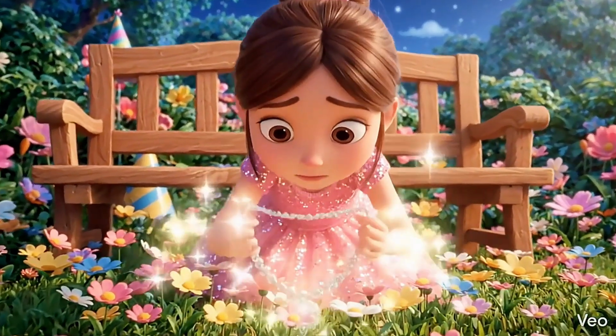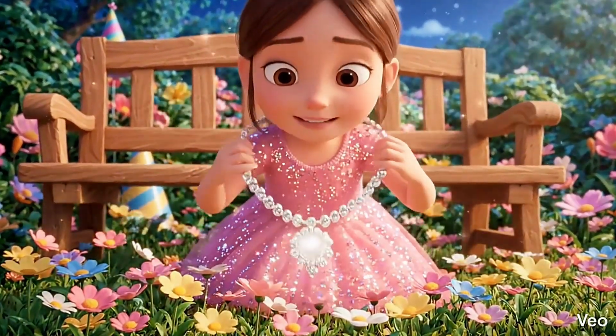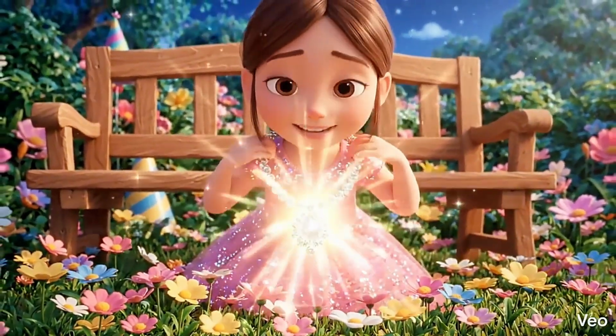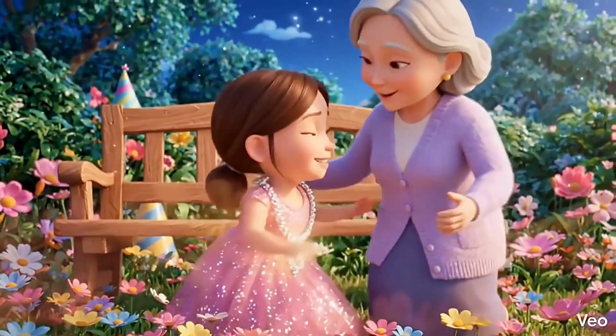The ending is where the problem is solved. Emma finds the necklace and feels happy again. She also learns to take better care of things that are important to her.